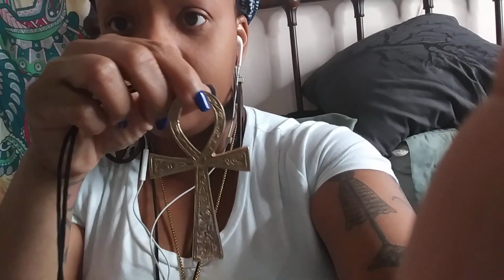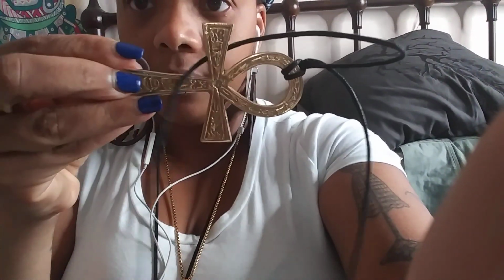What I love about the Ankh is that there's so many different ways you see the Ankh. You see it this way, that way, this way. When the deities and the gods are holding them in the hieroglyphics, you see them holding them different ways. And that to me just means that life and reincarnation can go all types of ways. You can look at the Ankh this way, this way, this way, that way.